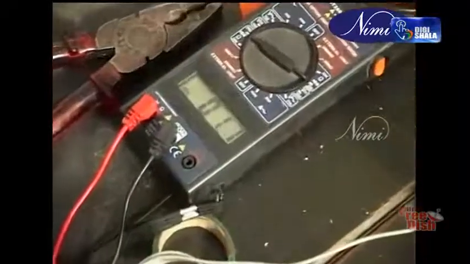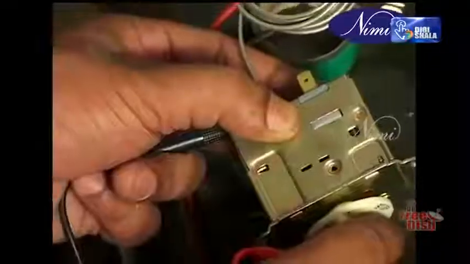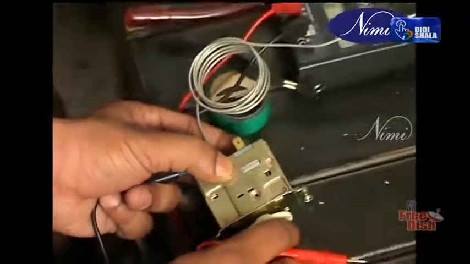With the help of an ohm meter or continuity meter, the thermostat on-off position can be checked.